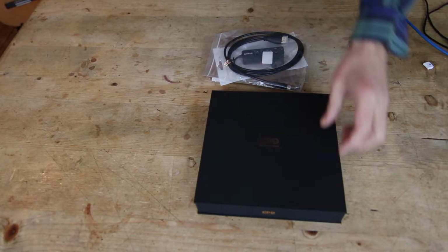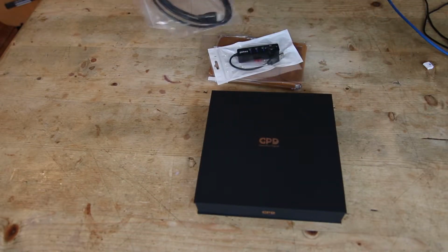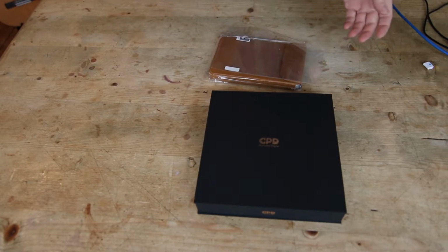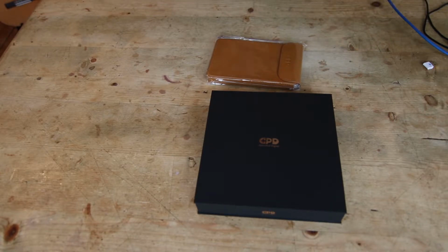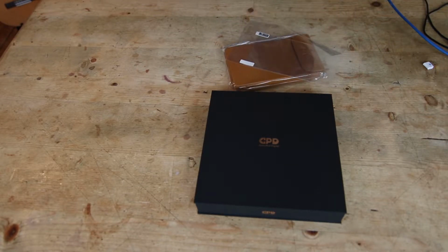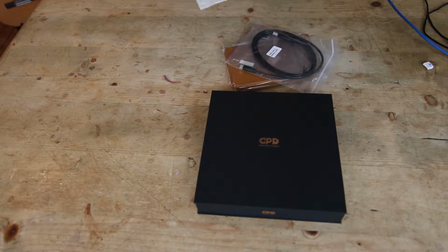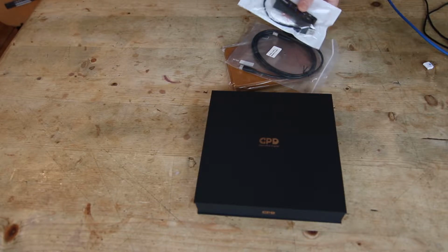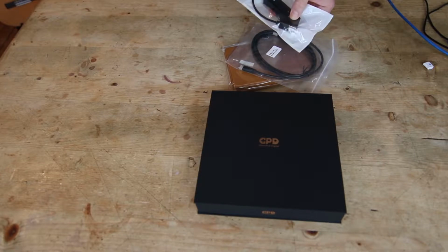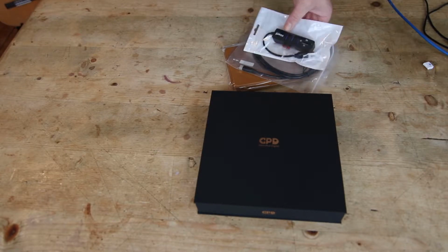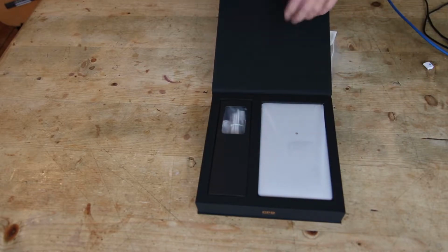So I bought this GPD Pocket. It arrived today, within a week. Came with a case, screen protector, micro HDMI cable, very handy, and a USB 3 to card reader, SD card, micro SD and triple USB 3. Comes in this nice little box.